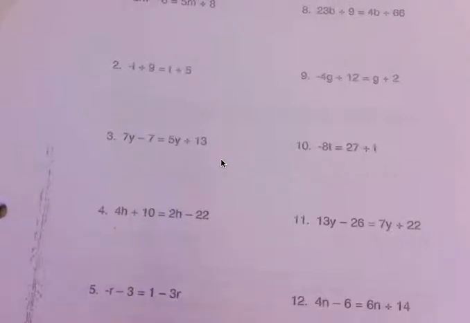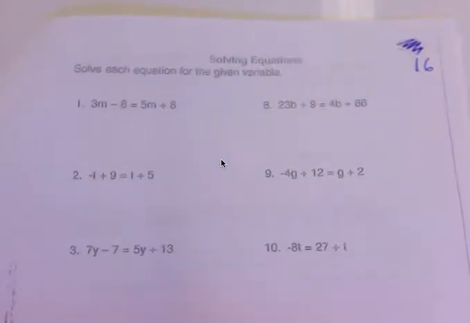Okay guys, we're going to do some practice. I'm on page 16 of your packet. This is problems that have variables on both sides, the same variable on both sides of an equation. And these are great frog problems.